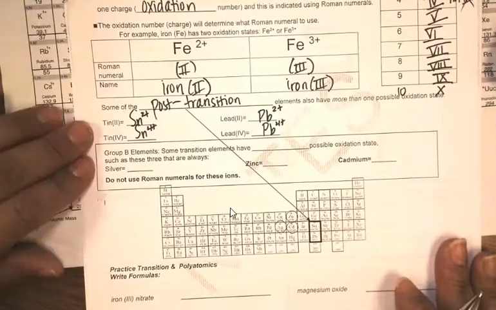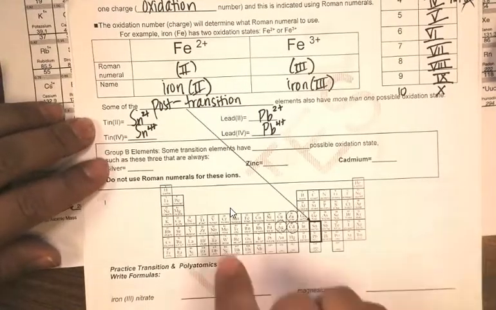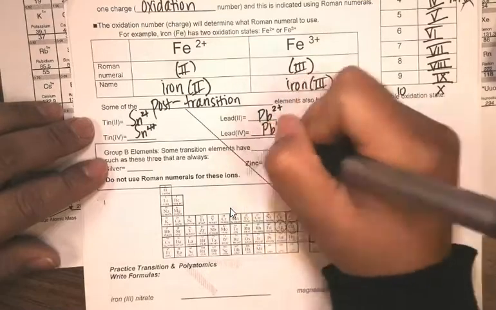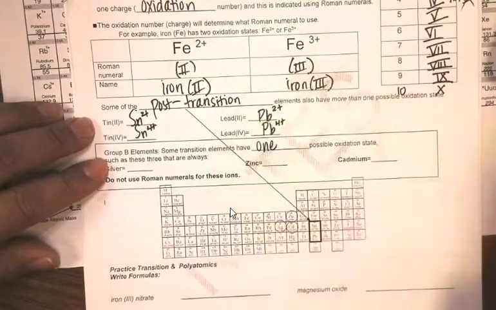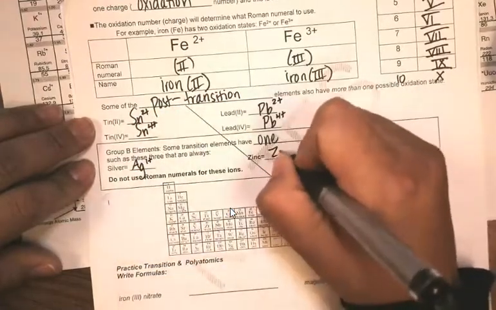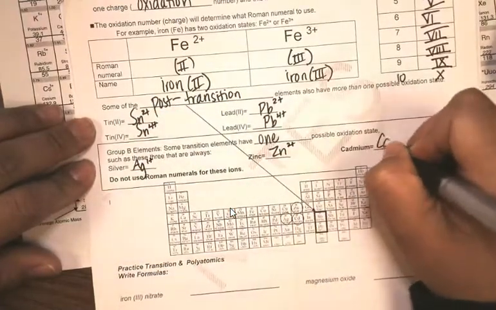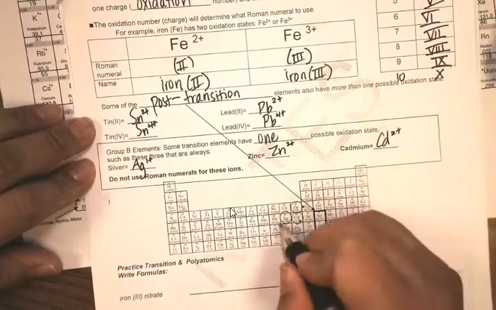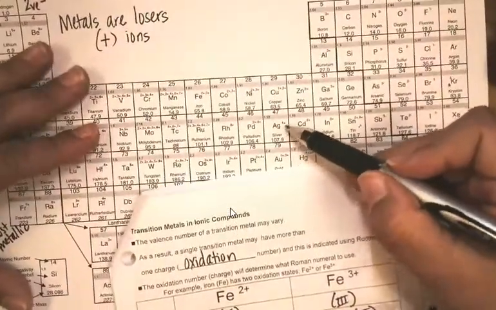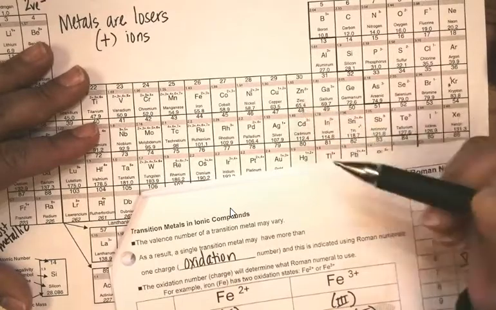Now, of course, to make things even more complicated, there are some transition metals that only have one possible charge. Something like silver, Ag1+, and zinc, 2+, and cadmium, 2+, these three. So let's look at it on our periodic table here. Ag is 1+, Cd is 2+, zinc is 2+.